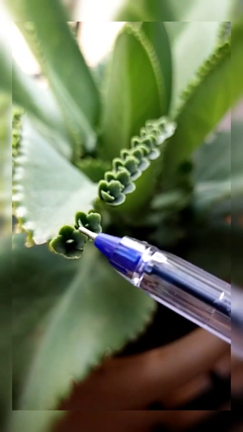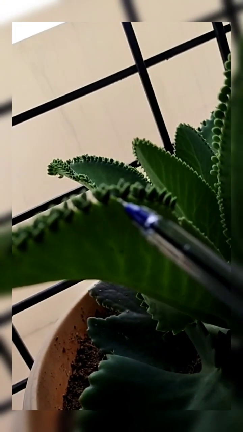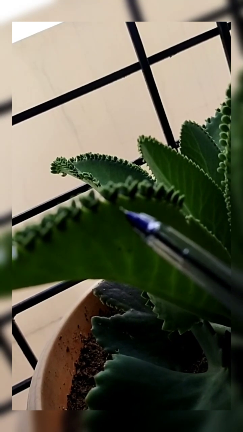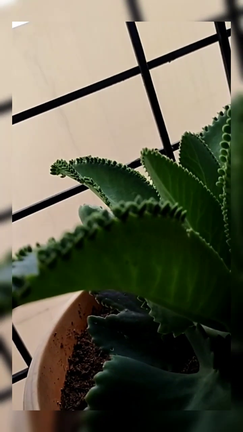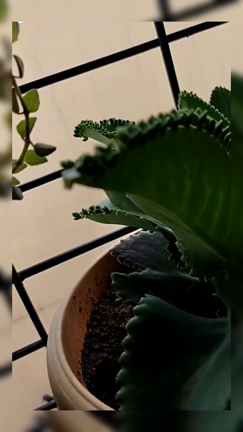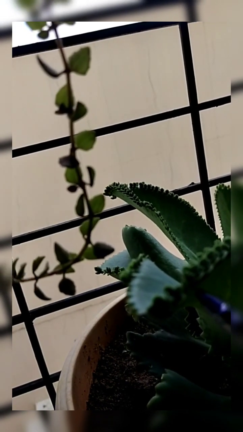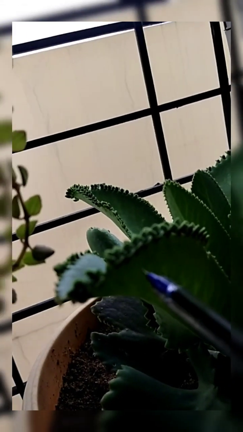These bulbils start producing roots on the lower side. On the upper side you can see small leaflets. When this leaf touches the ground, each one will grow into a new plant, and this portion can be cut and taken as an individual plant.